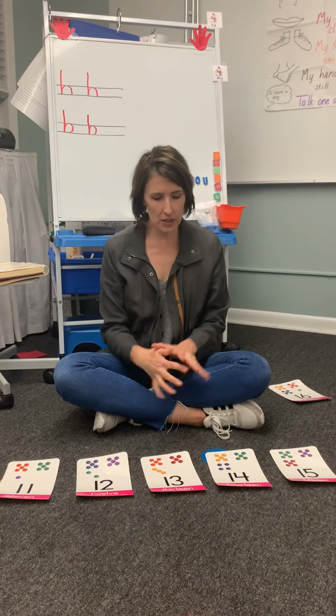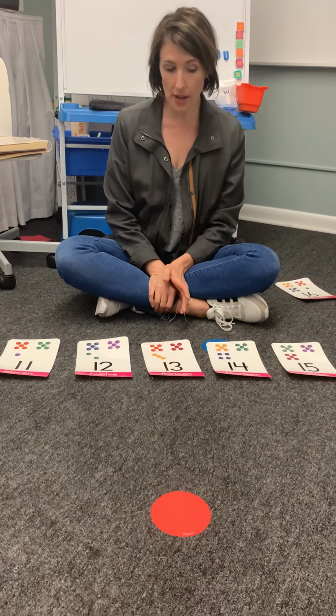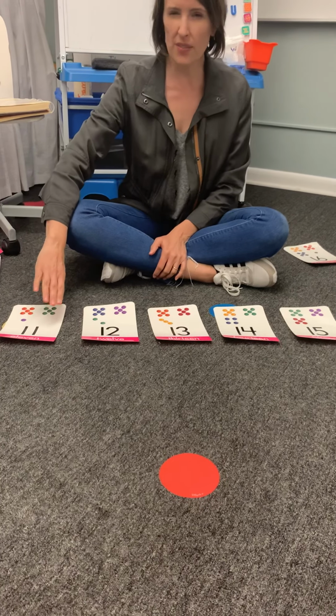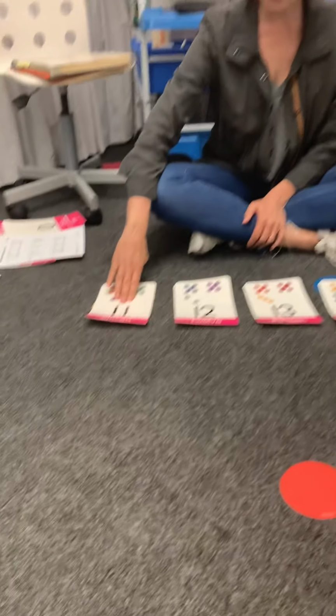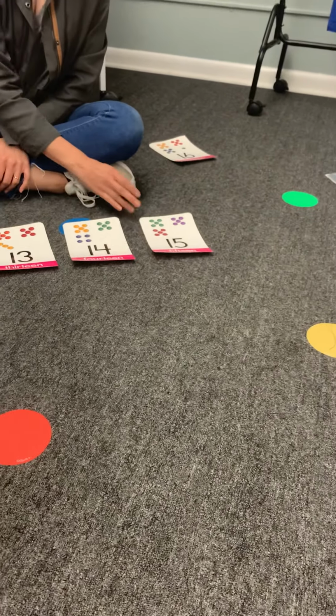We are going to be talking about numbers and numbers in order and comparing numbers this morning. So let's look down here. I've got some numbers in front of me and they're the numbers 11 through 15. Let's check and see if I have them in the right order. 11, 12, 13, 14, 15.